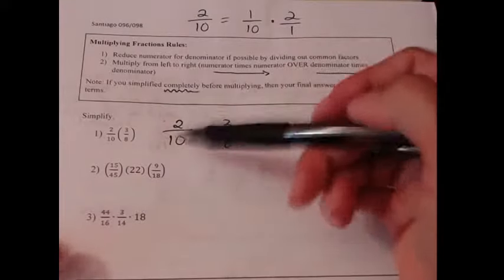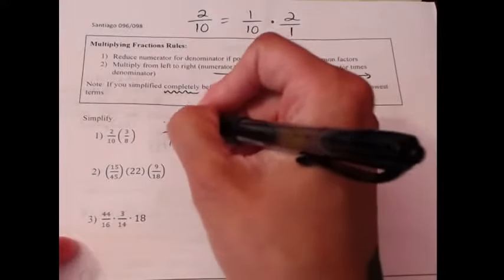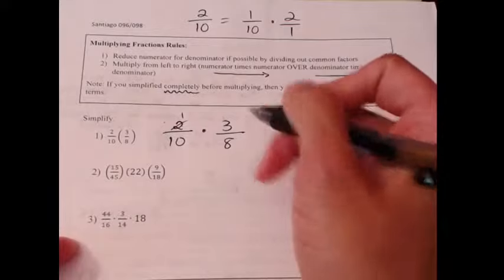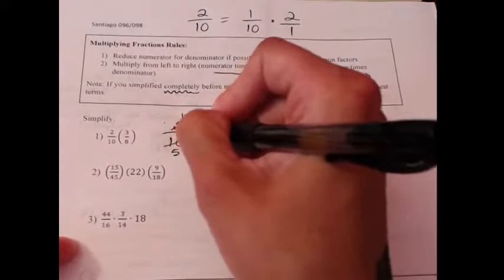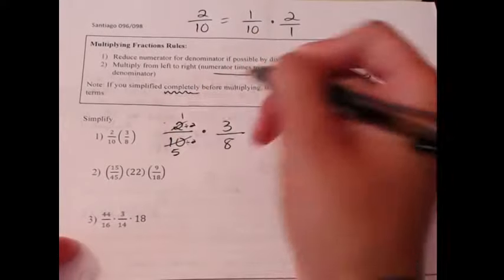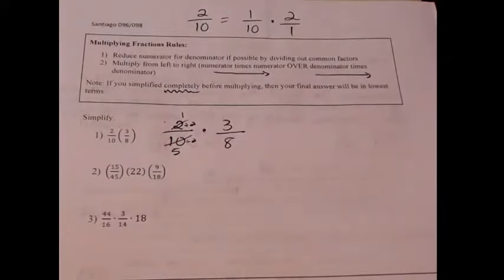I'm going to choose this fraction. We're going to say 2 divided by 2 is 1, and 10 divided by 2 is 5. If it helps, you can write a tiny little divided by 2. There we go, divided by 2. You can write that in there, totally up to you. These are your notes. I'm not staring at them. You can do whatever you want.